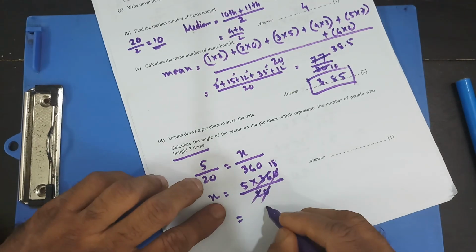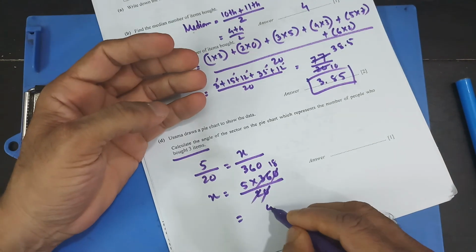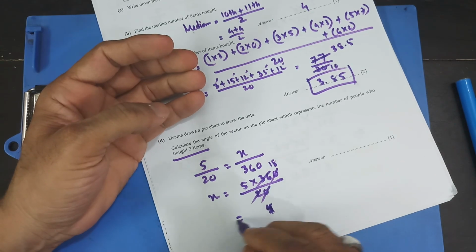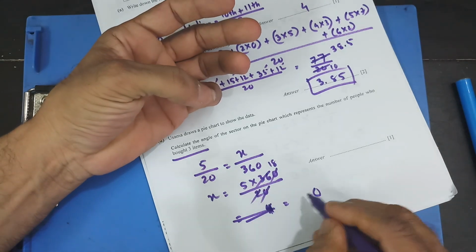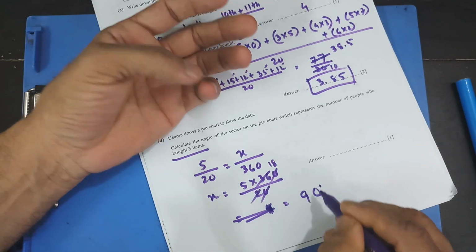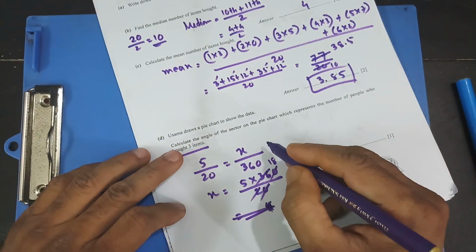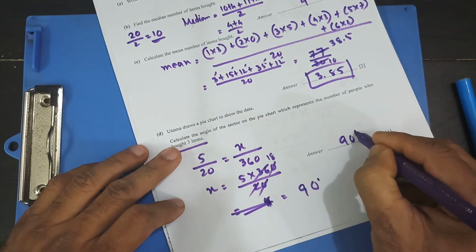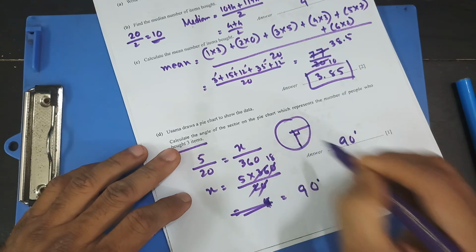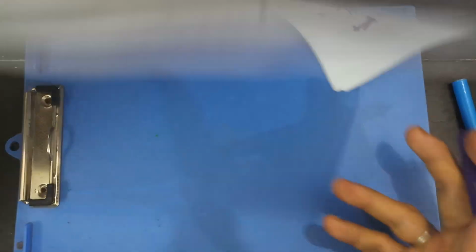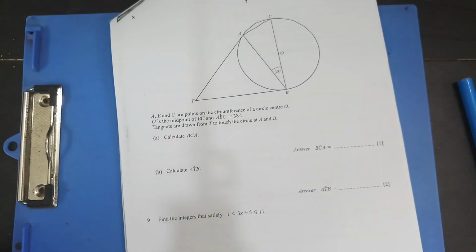So 5 8s are 40. 5 8s are 40. So 40, 0. Carrying 4. 5 1s are 5 and 4 is 9. So that's going to be 90. Okay. I don't need to draw that. So it's just 90 degrees. If you need to draw that, you can just roughly find out this one. Okay, so that's done. Question number 8.